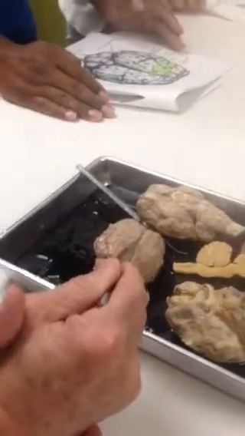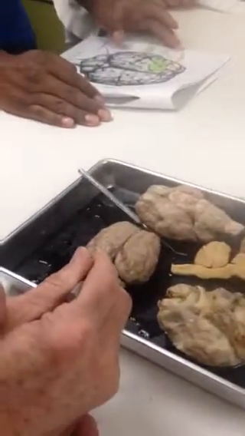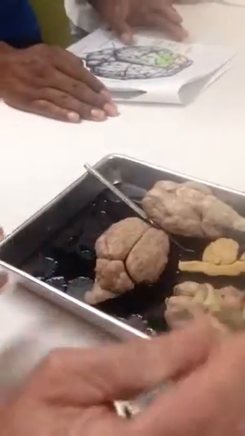That big groove right here, it's between the two cerebral hemispheres. So it's called, what'd you say? Well, I'm thinking of that heart. I was just thinking that.